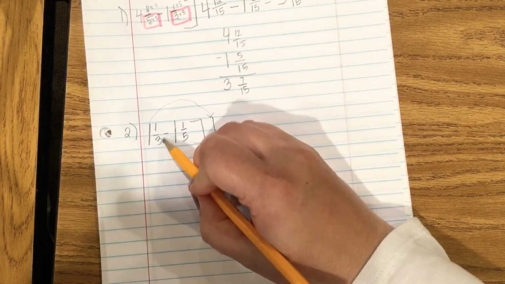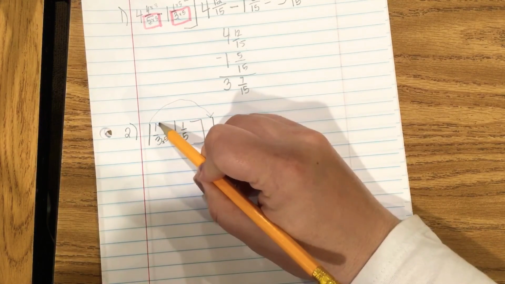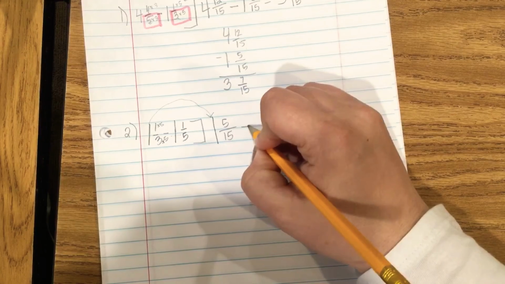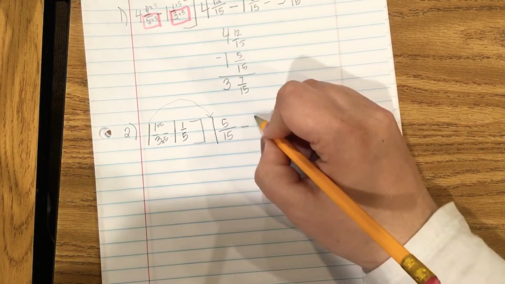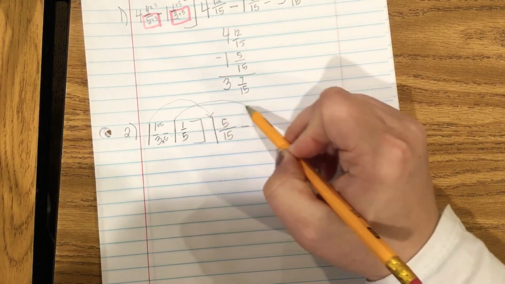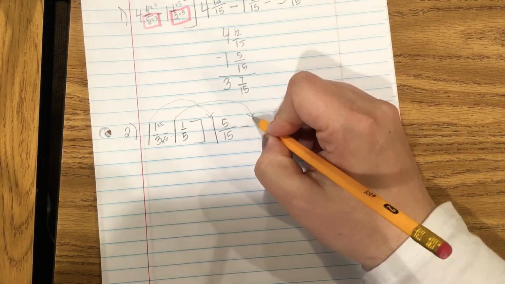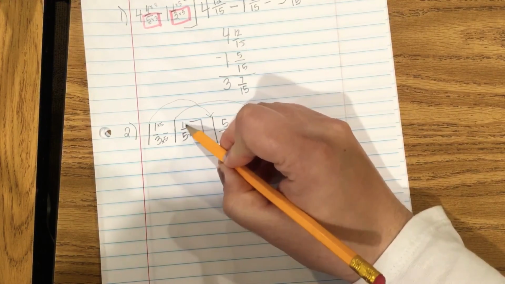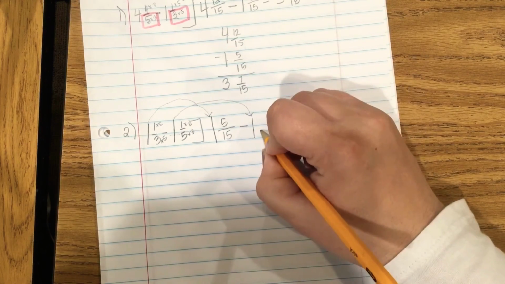Whatever I do here, I have to do to my top. I'm subtracting. And then I gotta bring this whole number over. Can't forget about her. And then whatever I do to the bottom denominator, I have to do to the top.